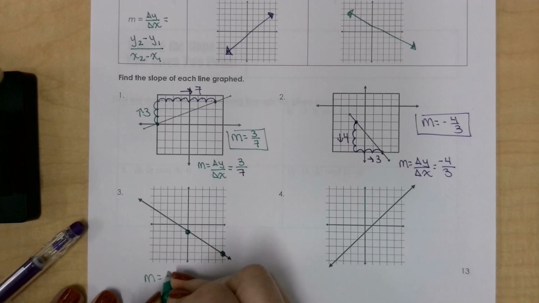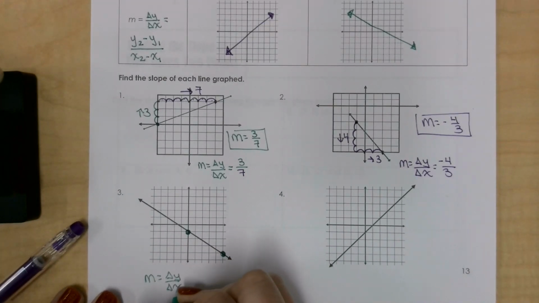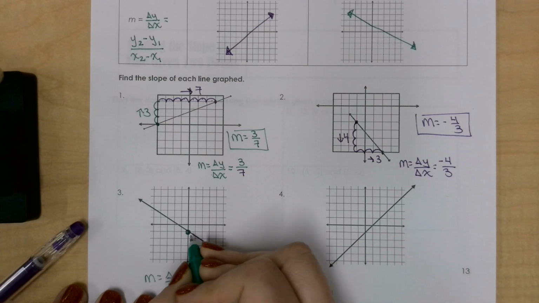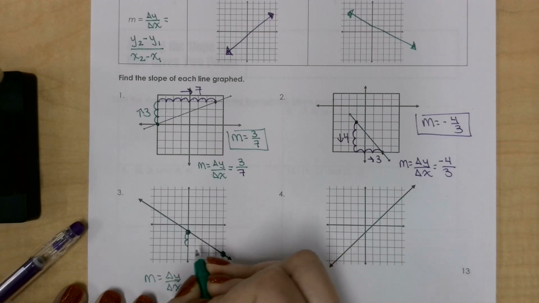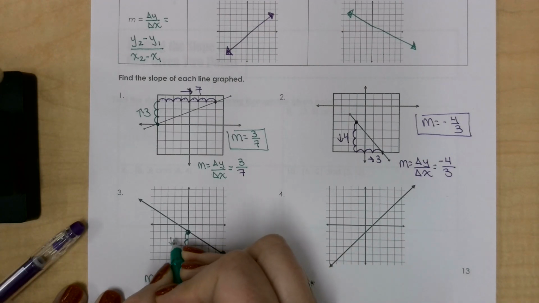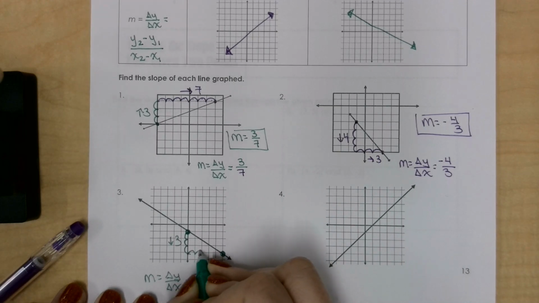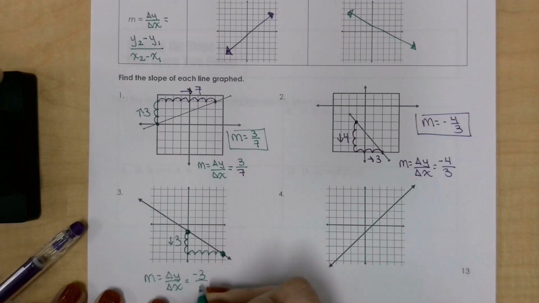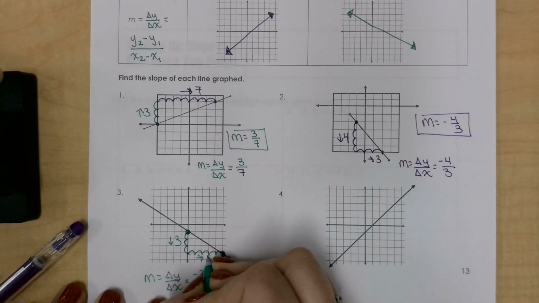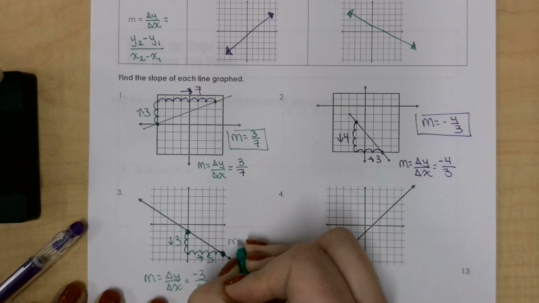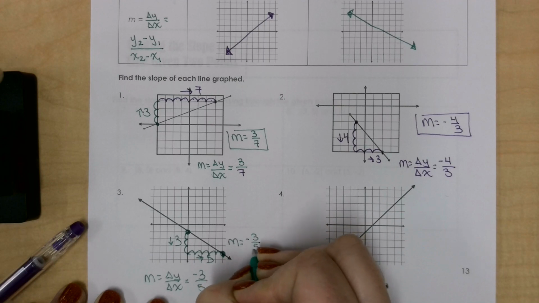I'm going to write m equals the change in y over the change in x. This is a negative slope. I'm going to go down 1, 2, 3. So down 3, that's negative 3. And I'm going to go right 1, 2, 3, 4, 5. That's positive. So the slope of this line is negative 3/5.